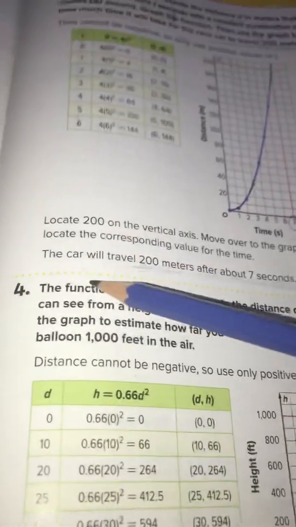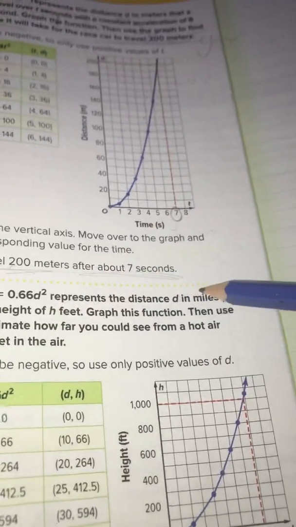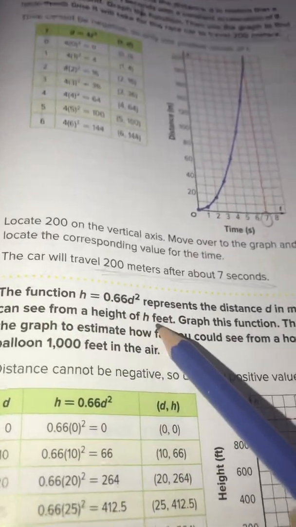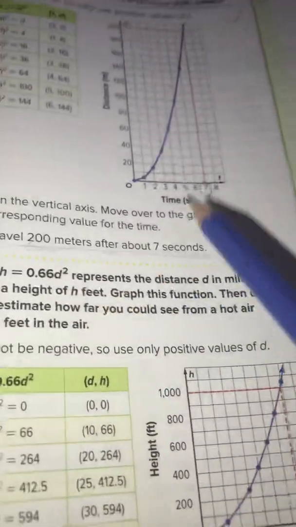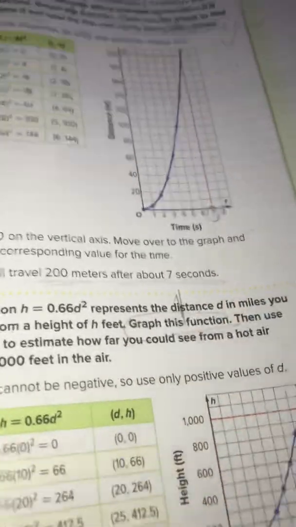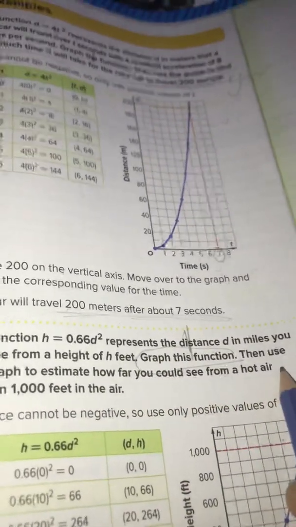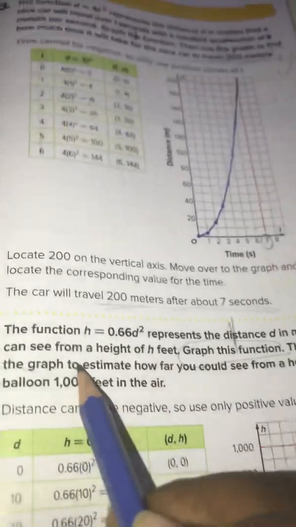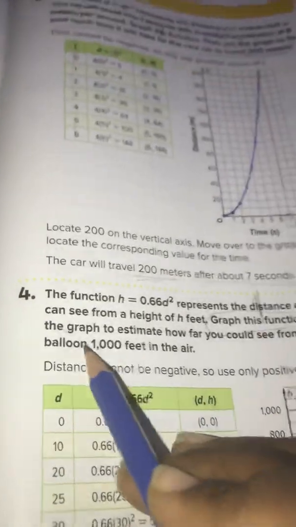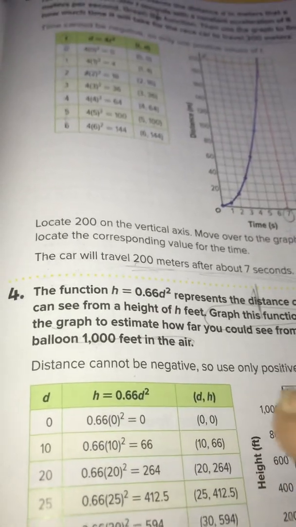example 4. The function h equals 0.6 d squared represents the distance d in miles you can see from a height of h feet. Graph this function. So this is part 1. Then use the graph to estimate how far you could see from a hot air balloon 1,000 feet. So this is part 2. Okay? So I need to go 1,000 feet on my graph and then see how far I can see.